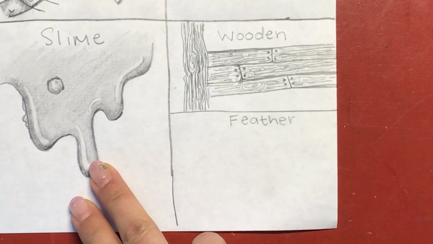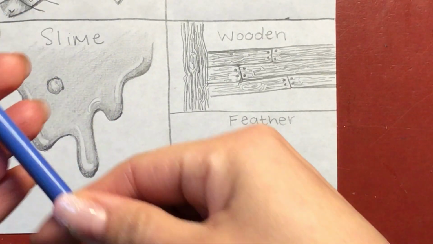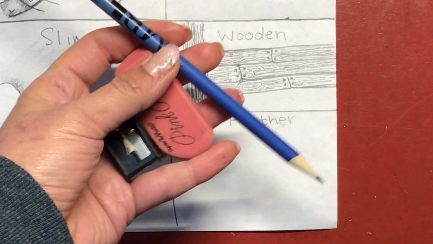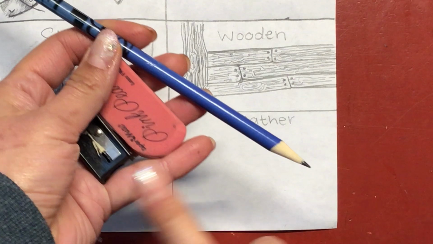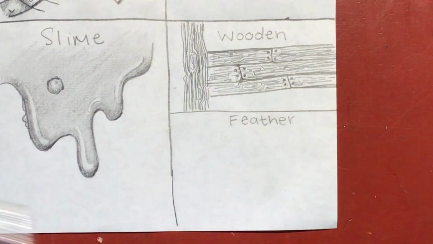Okay. Make sure that you guys have the following supplies. You will need an eraser, a pencil sharpener, and a sharp pencil.